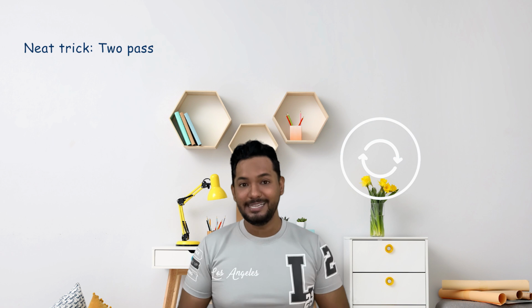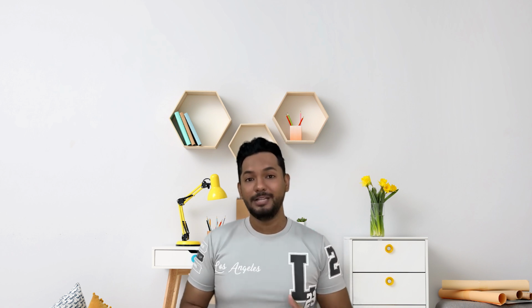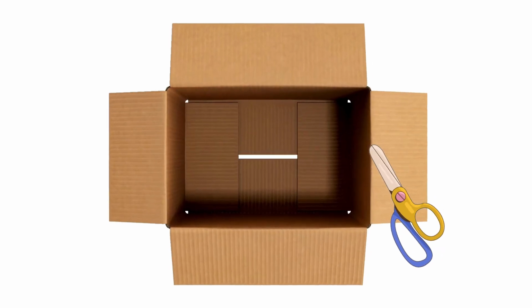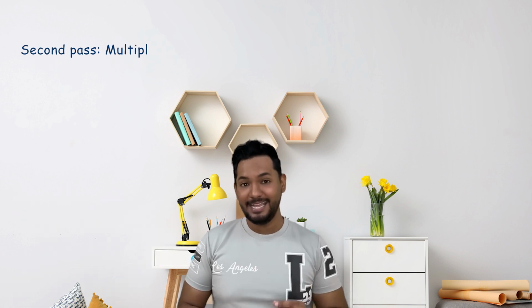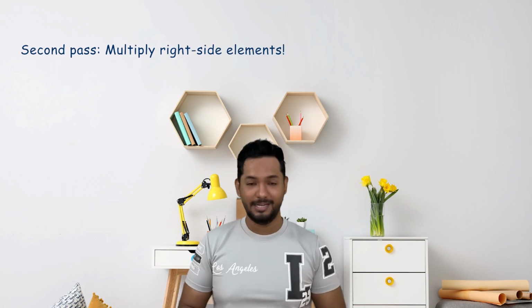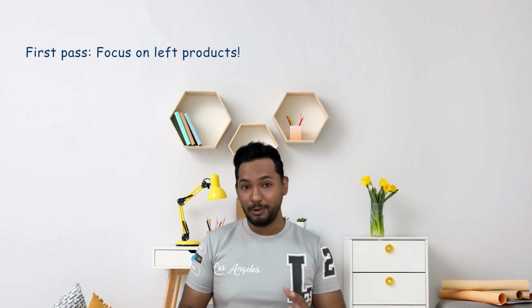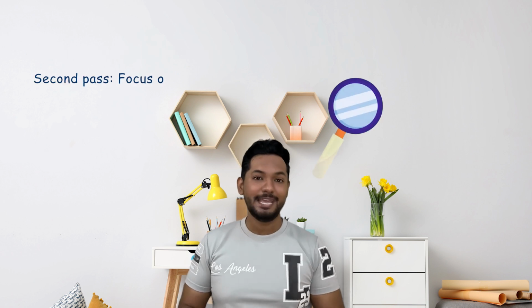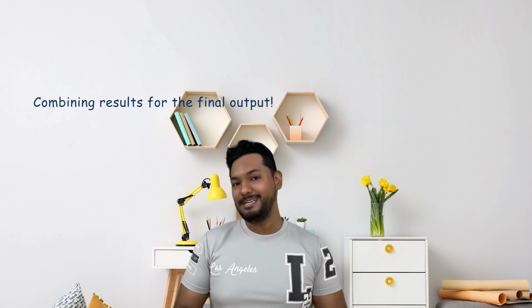I quickly realized there is a neat trick where you can compute the result by making two passes over the array: one for the product before the current index and one for the product after. Let's break that down. Here's the core idea. We'll create an empty result array. In the first pass, we multiply everything to the left of the current element. In the second pass, we multiply everything to the right of the current element. It works because on the first pass, we only care about the product of elements before the current index. On the second pass, we only care about the product of elements after the current index. By combining these two passes, we'll get our desired result.